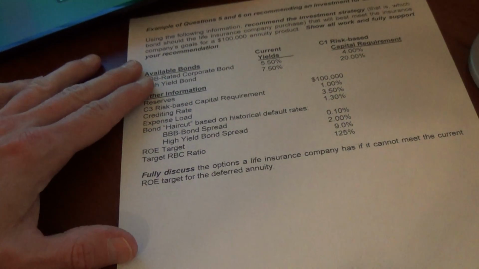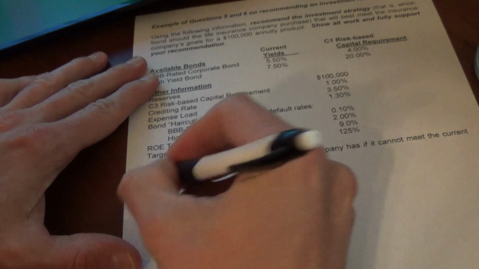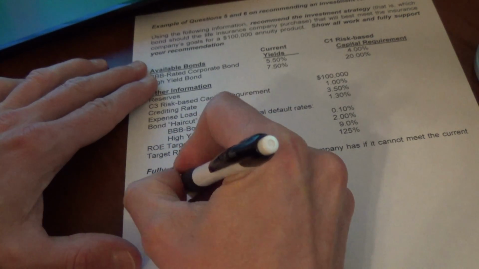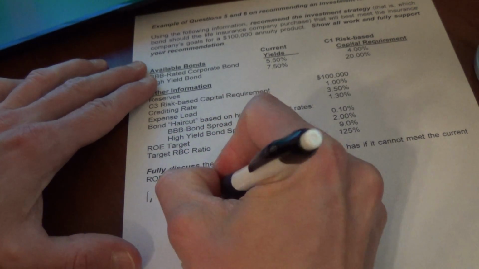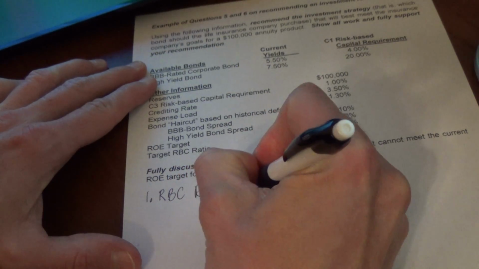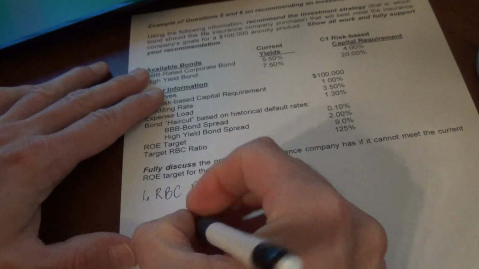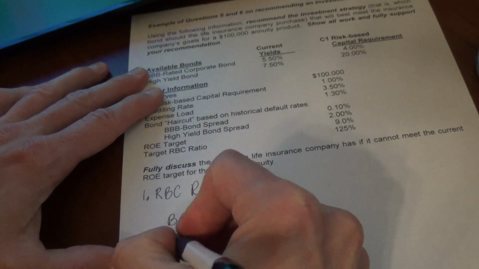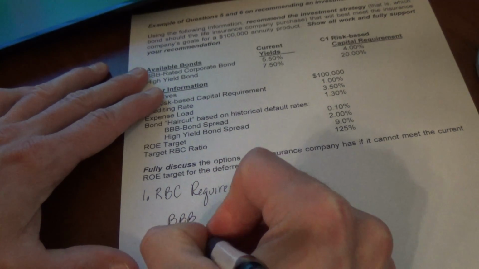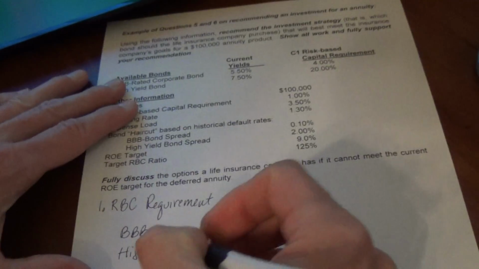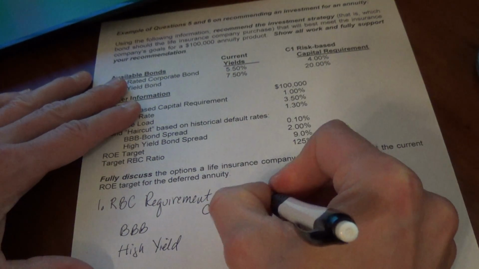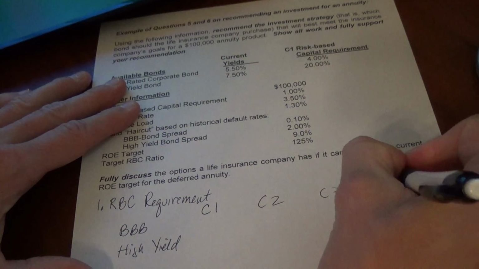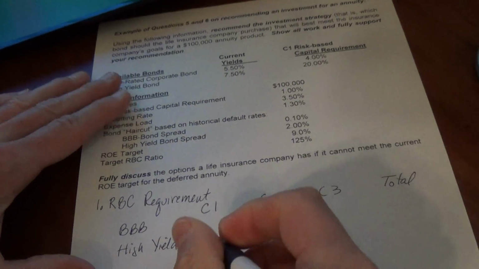So the first thing we need to do, step one, is just figure out the risk-based capital requirement. So we have a triple B bond and we have high yield. So we have C1 risk, C2 risk, C3 risk, and the total. So we'll just add it across.